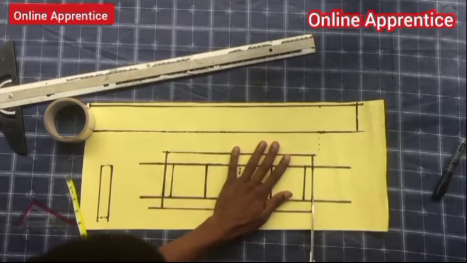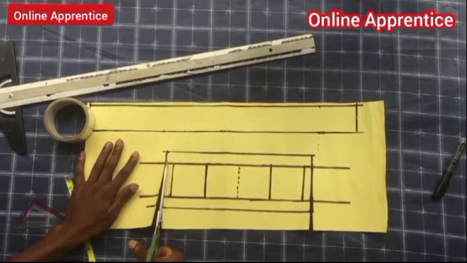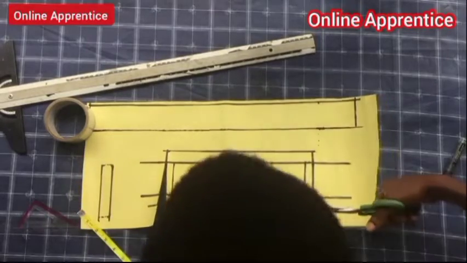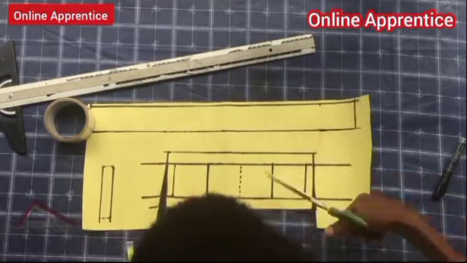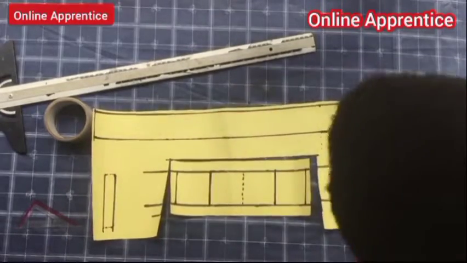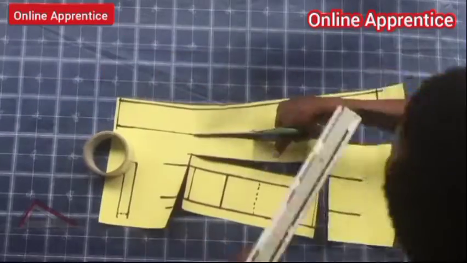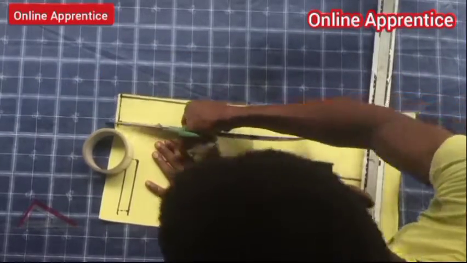So after doing that, I will just cut off. Everything I'm cutting off, I will explain to you how it works. The most important thing you just need to know is the real dimension of the bow tie is 5 inches by 2.5 inches.